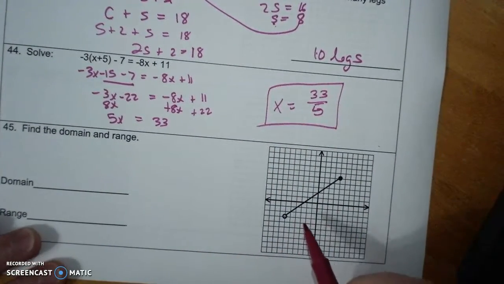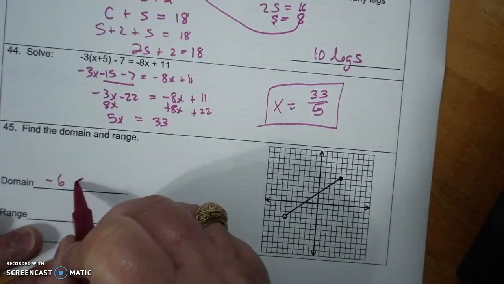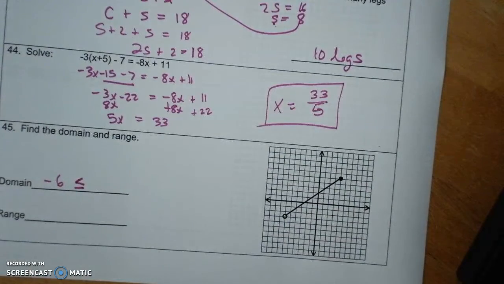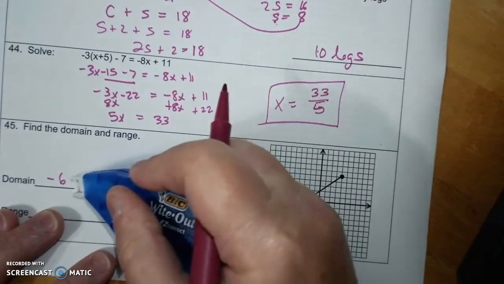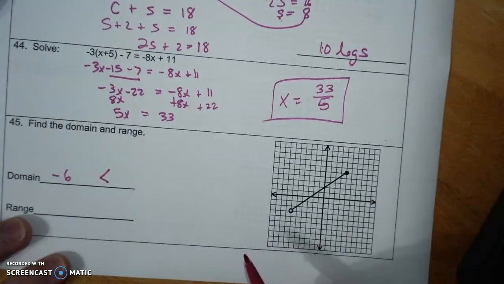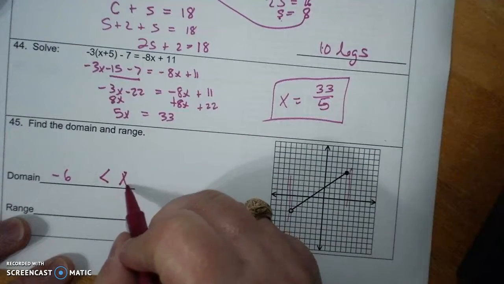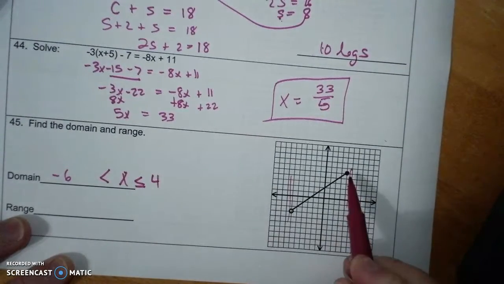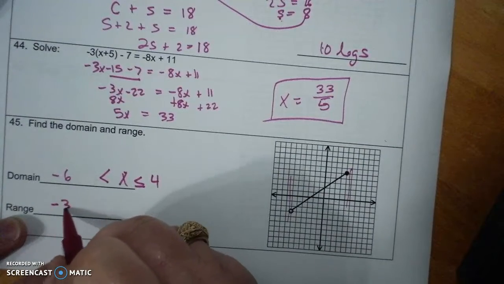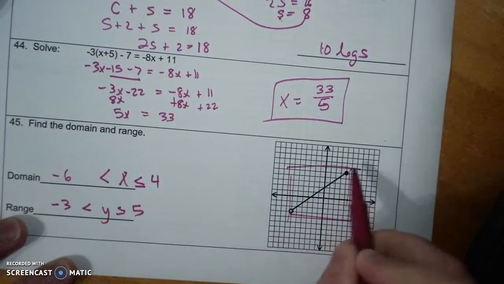Find the domain. It is from negative 6, less than, not less than or equal, just less than. There's no color. So less than, and all the way over here would be x less than or equal to 4 because there is color. And then from bottom to top is negative 3 is less than y is less than or equal to 5, which is bottom to top.